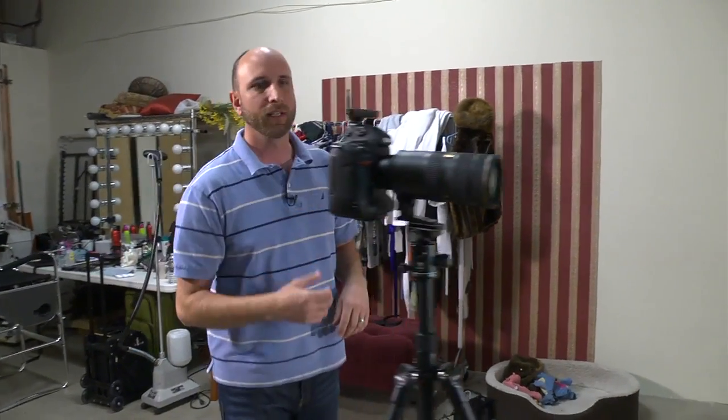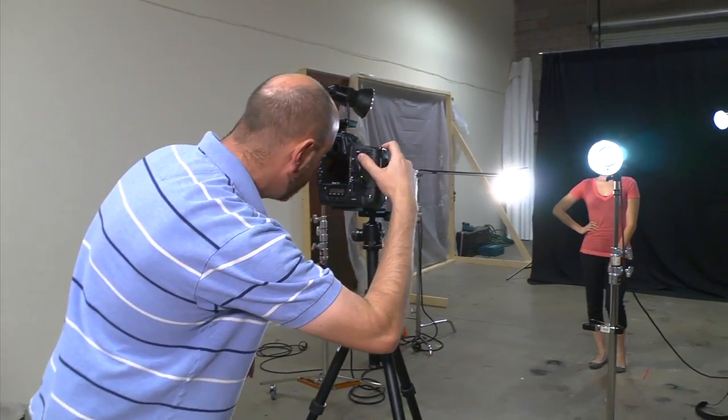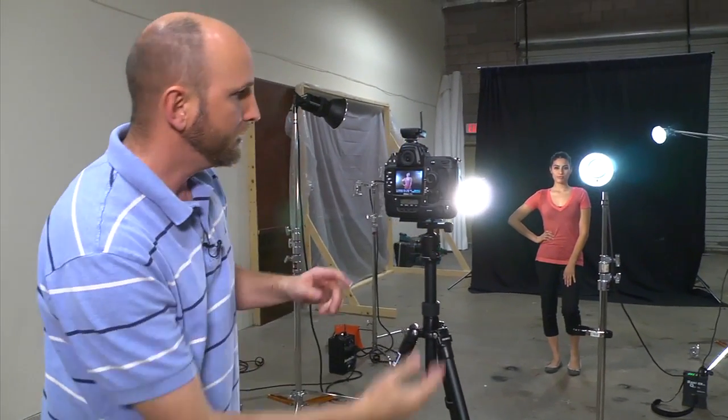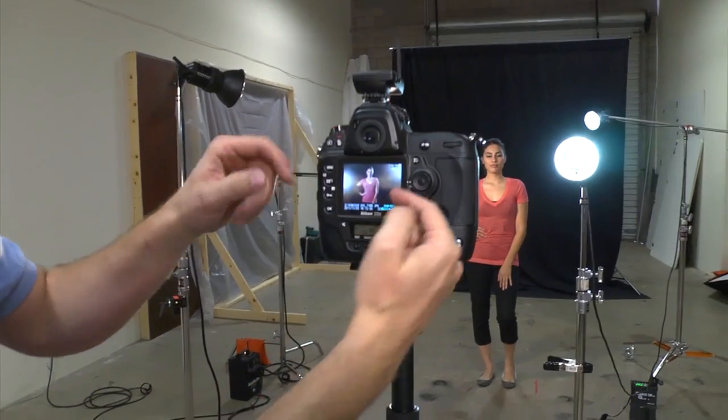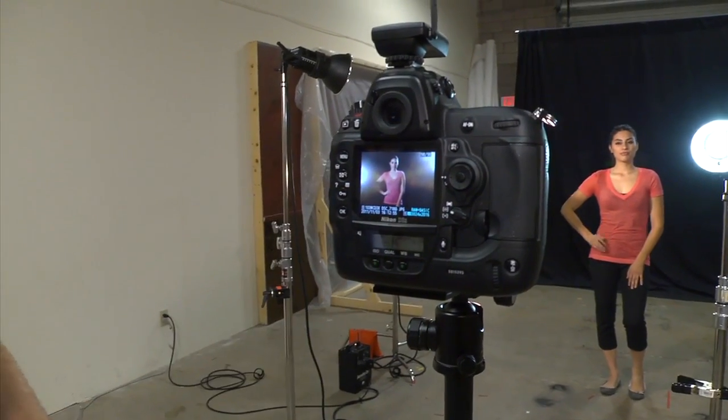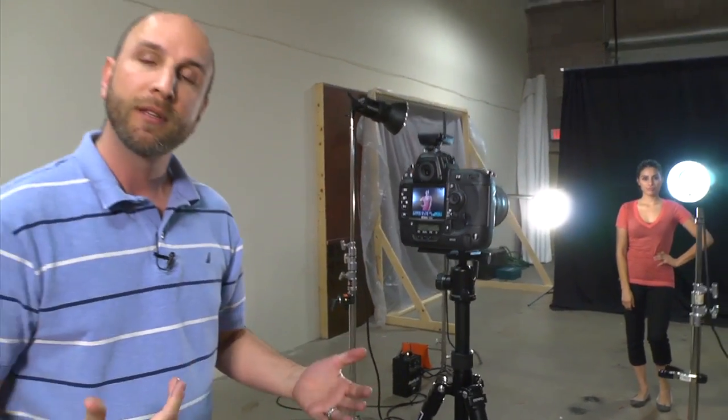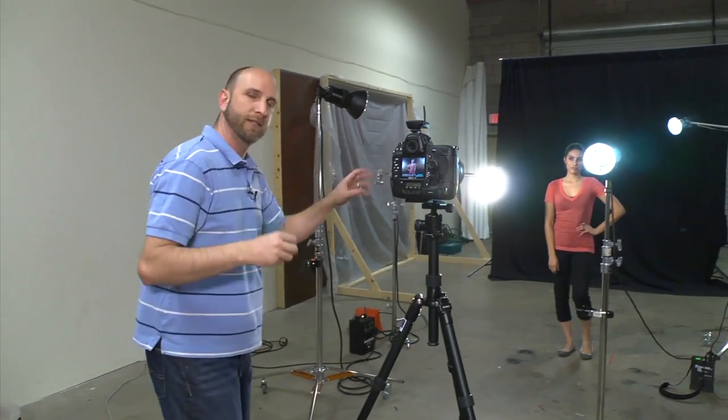So if you zip over here, we're going to take a shot really quickly. So Ellie, look right at me, beautiful, just like that, great. And you can see that we have all of this light coming in and bouncing around, and it actually adds a little bit of depth to our image. And that's what we want to do. We want to actually add some three-dimensional looks to this set that's just nothing but light.